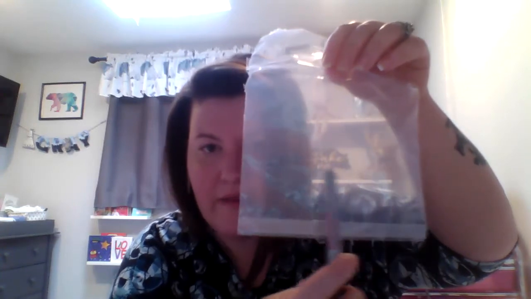Okay, so I have my Ziploc baggie. And at the bottom of the baggie, so right here, I'm going to draw some waves to represent water. Okay, so here's my waves.